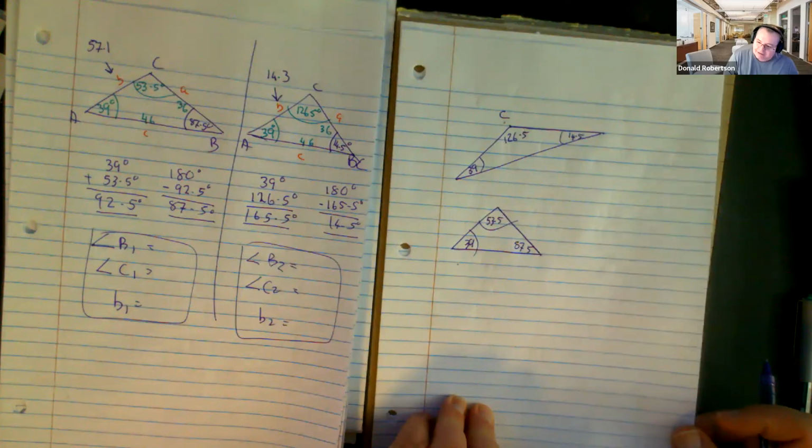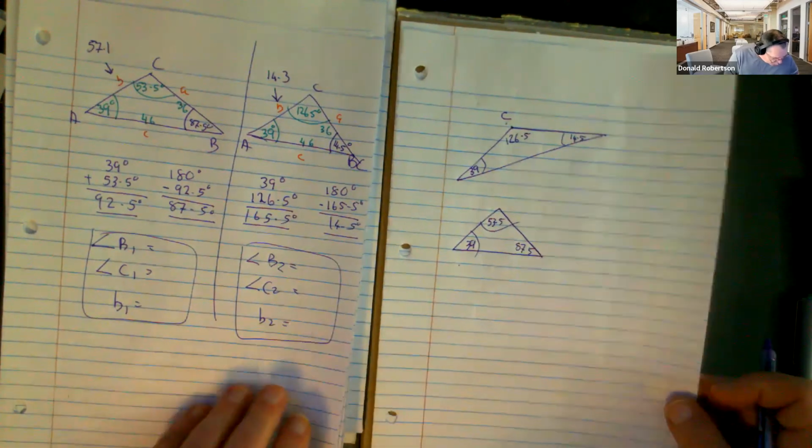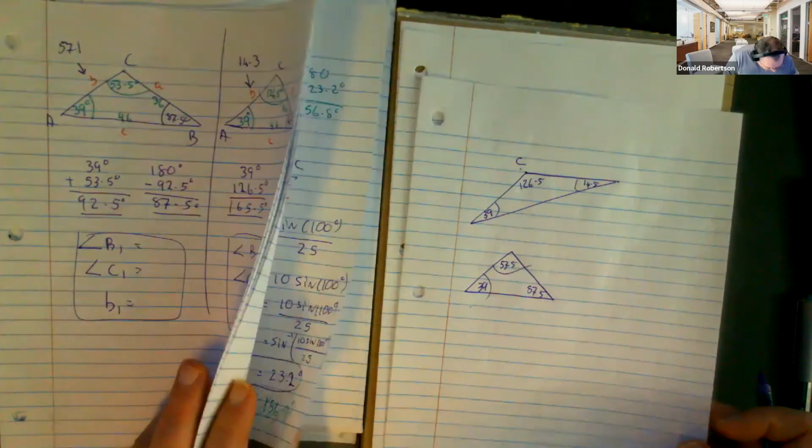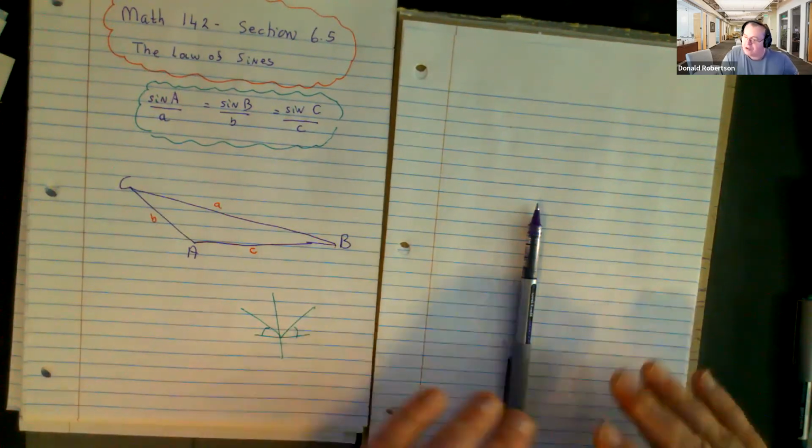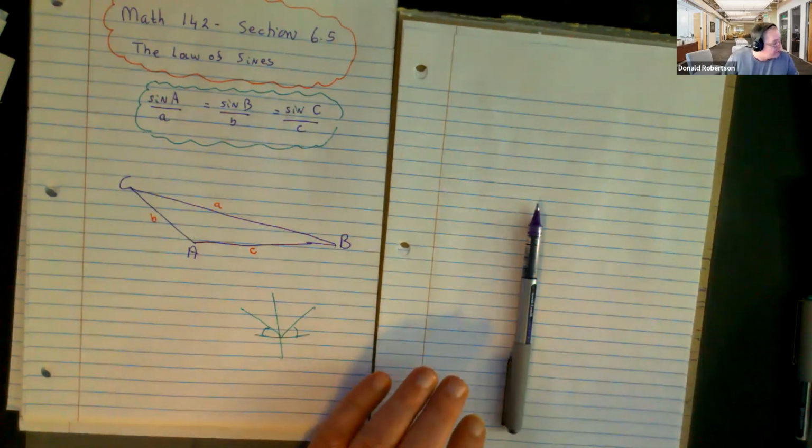Are we good? Right, I was going to, but I'm not going to have enough time, so I'll make sure I do it tomorrow to show you a triangle that has no solutions. In other words, the triangle doesn't exist.